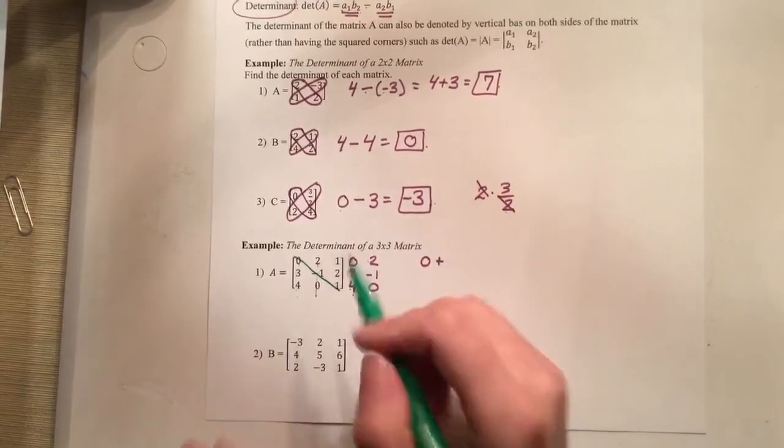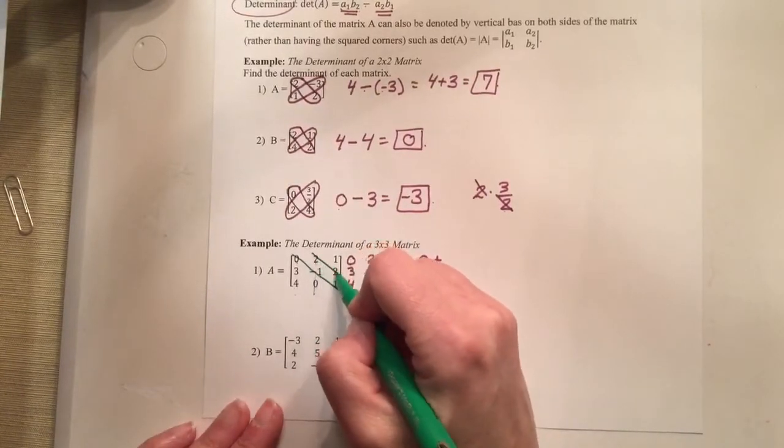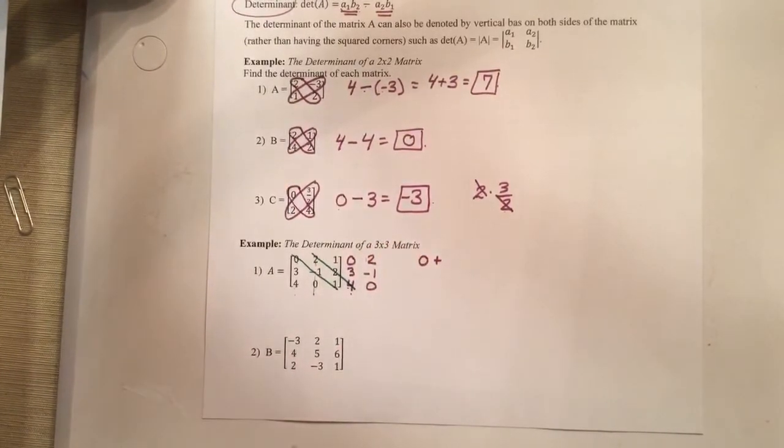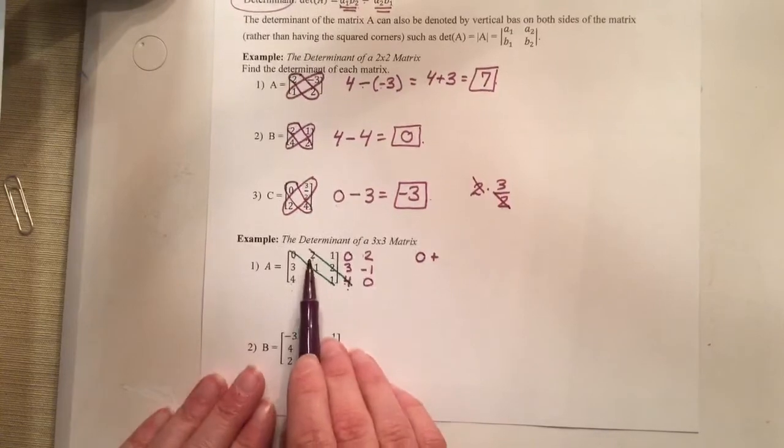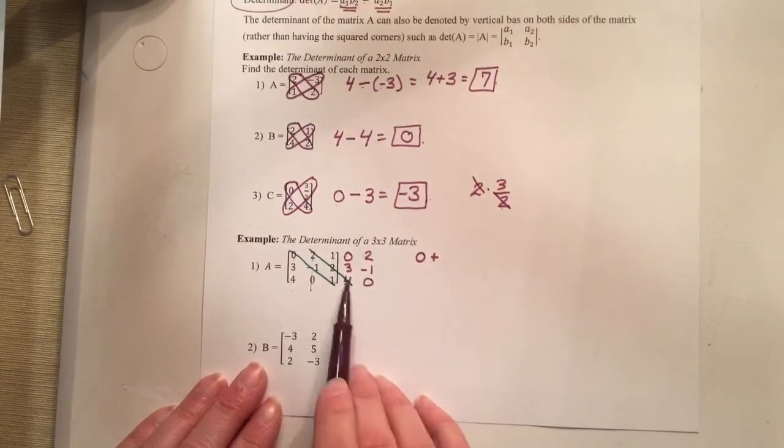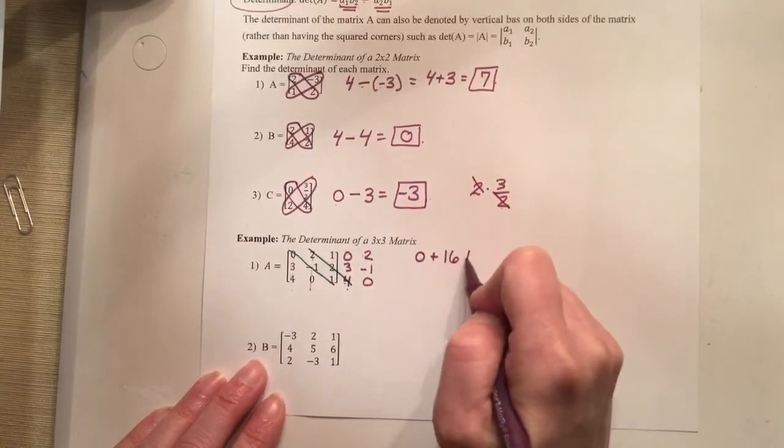Plus, now I go to the second number on the top, diagonal line. Multiply all of the numbers on the diagonal. 2 times 2 is 4. 4 times 4 is 16.